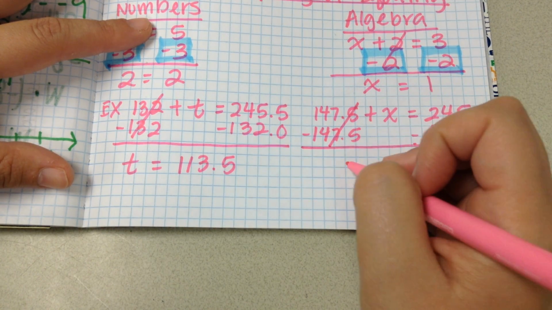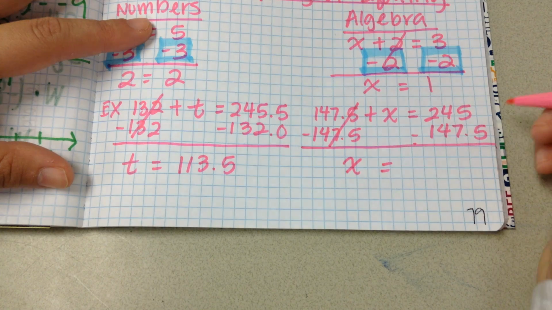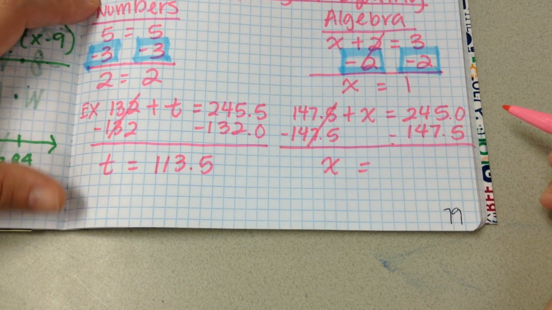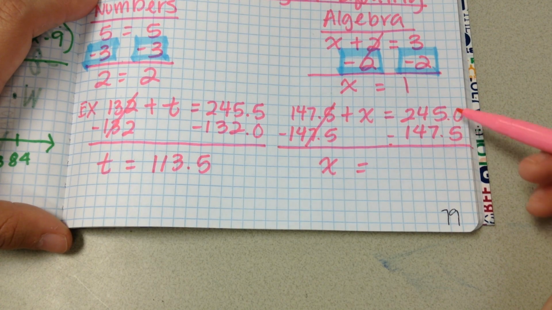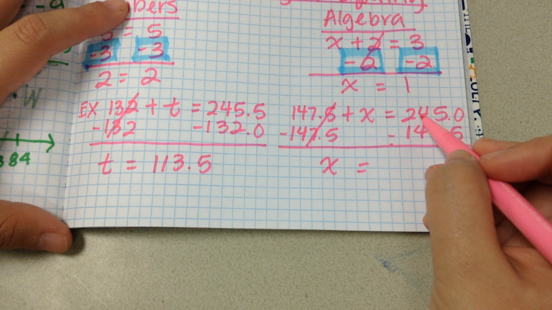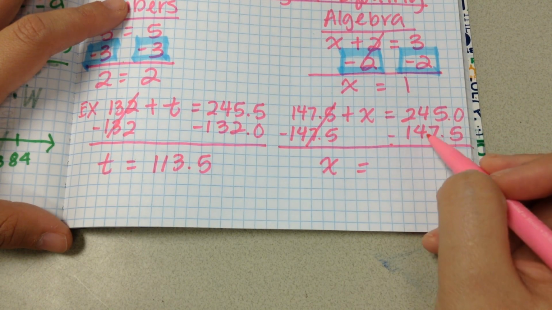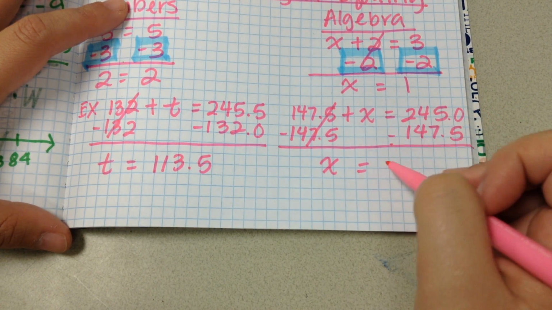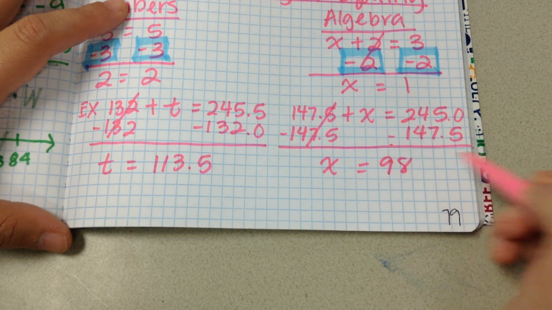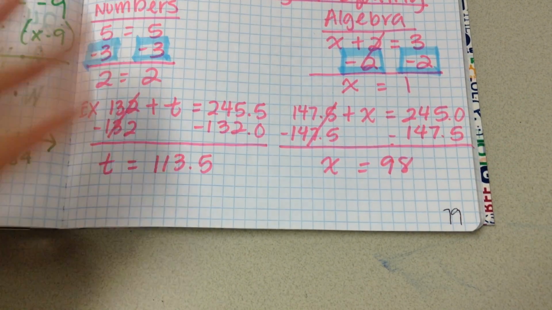This is going to cancel, so we have x is equal to, again we have to put 0.0 here because these are decimals, so we need to make sure that we line up our decimal place when we add and subtract. So here, 245.0 minus 147.5, you should have got 97.5. Okay?